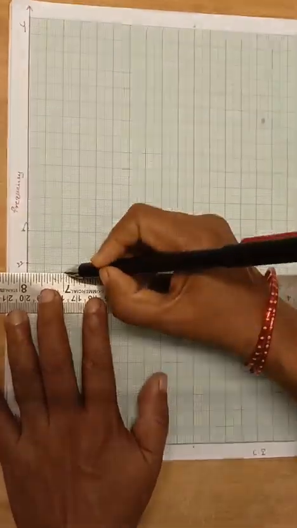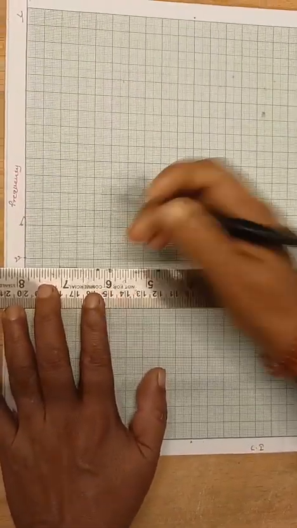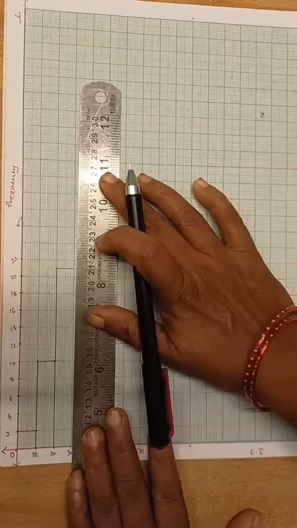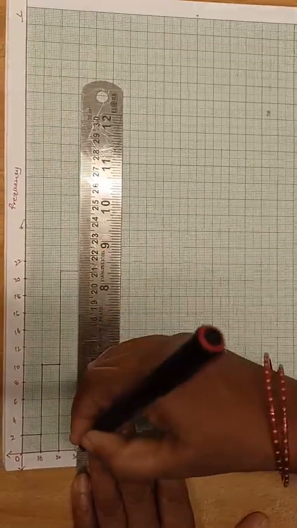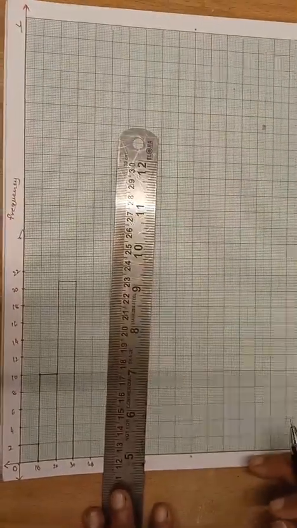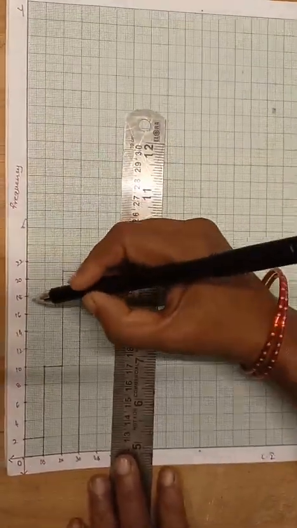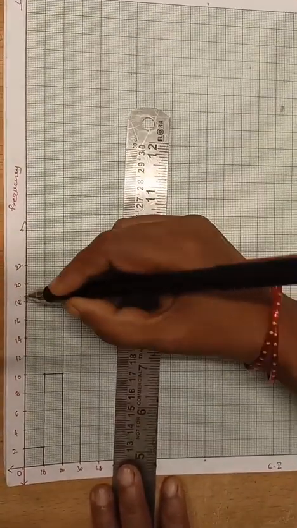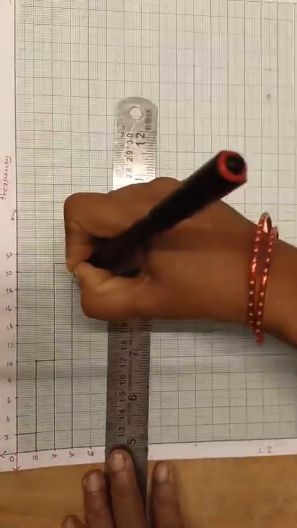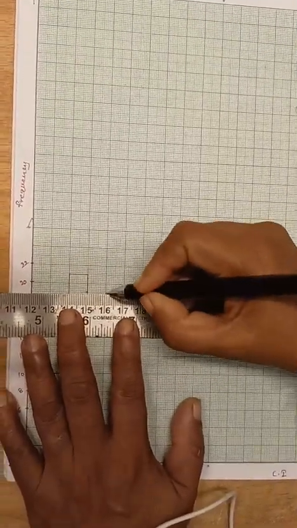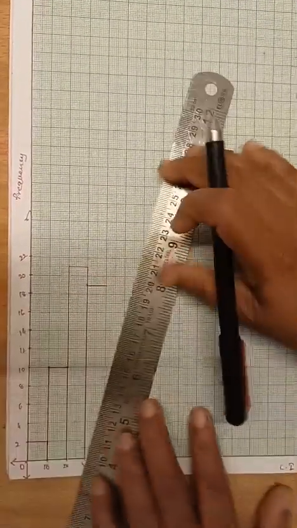So mark 21 here, and draw the bar till 21. Next it is 19. Where does 19 come? Between 18 and 20, the middle is 19. Mark that point and draw the bar.